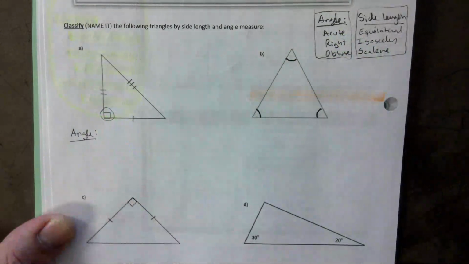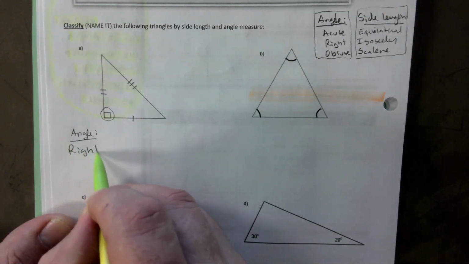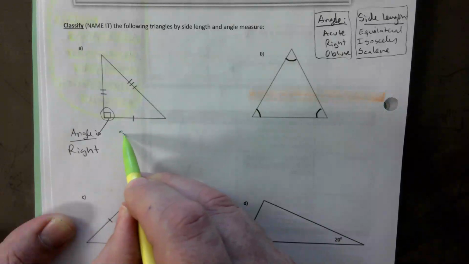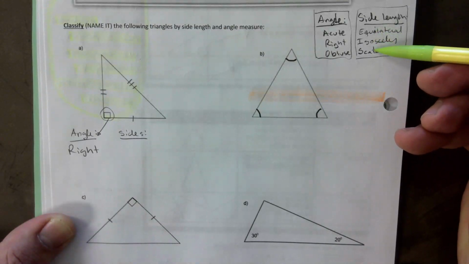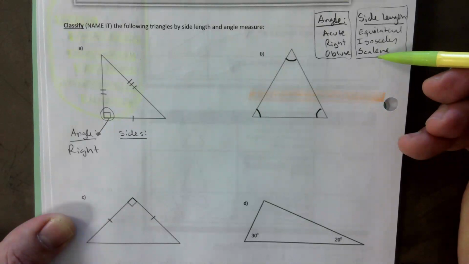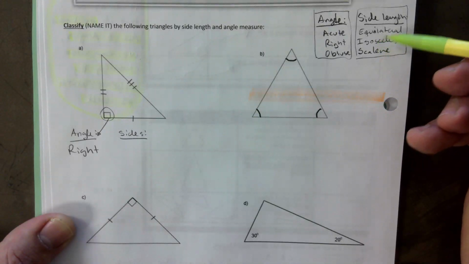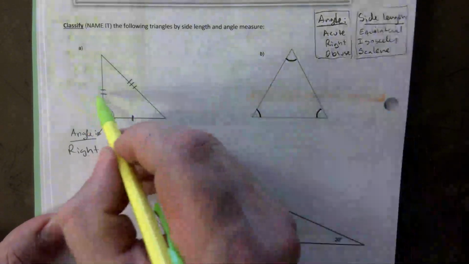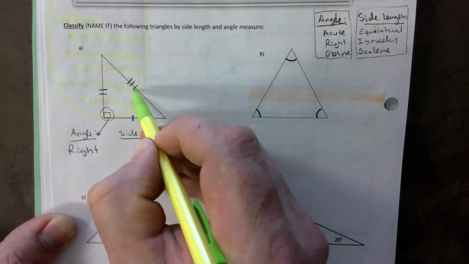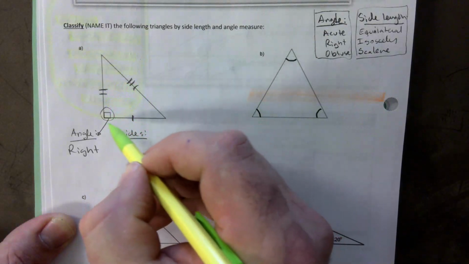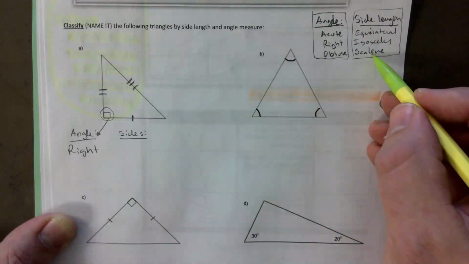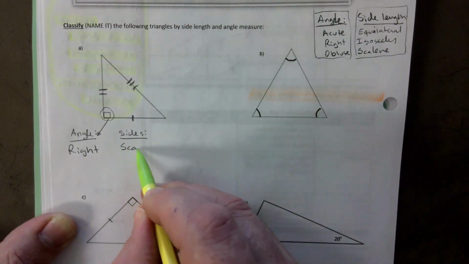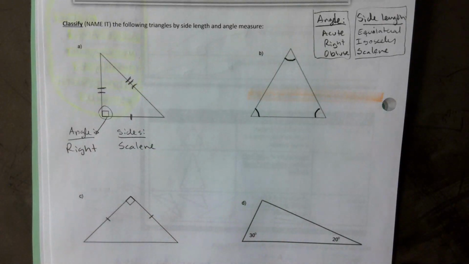It's a right. So you'll say right. Because of this, boom. When it comes to sides, which one of these three are you going to pick? Mrs. Dirksen, there are no numbers. Thinking isosceles? You see the markings? 1, 2, and 3. It means that none of these measure the same. They're all different. So this one would be scalene. Right scalene. So this triangle is a right scalene triangle.